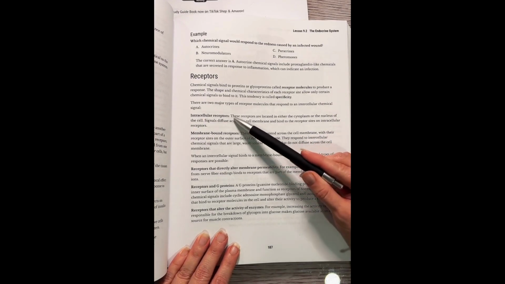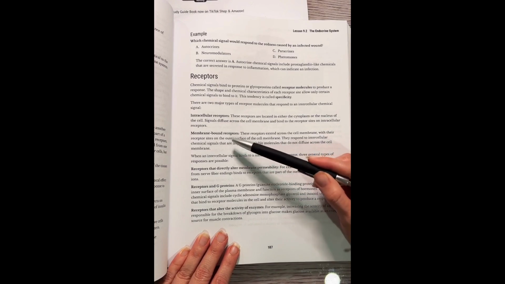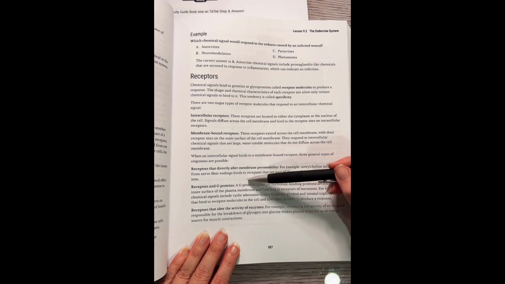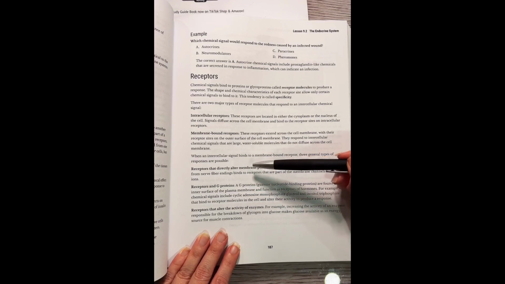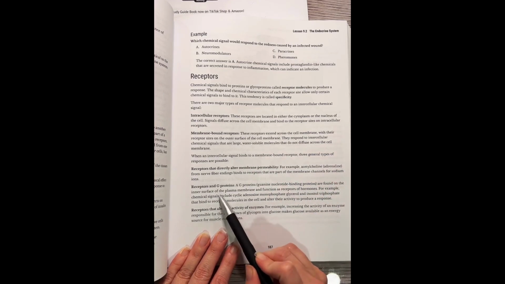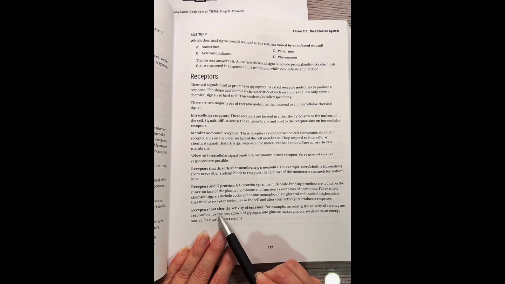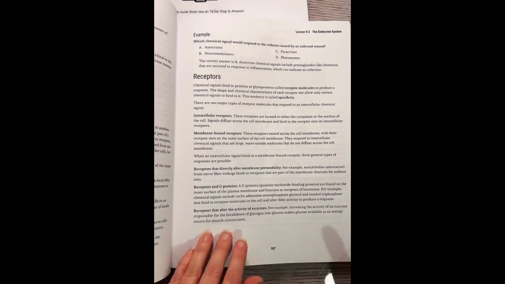So we've got intracellular receptors, okay, membrane-bound receptors you need to study and know. Receptors that alter the membrane permeability, okay? Receptors in your G proteins, receptors that alter the activity of enzymes, all right?